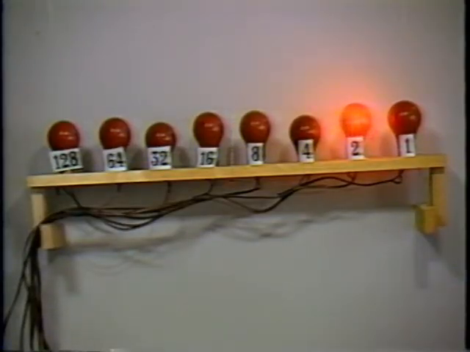Now the 1 bulb comes back on. This is the binary number 3. 1 times 2 plus 1. Still counting, the 1 bulb's going to go off. That'll carry to the 2 bulb, which is on. That carry will take the 2 bulb off, but carry it to the 4 bulb.